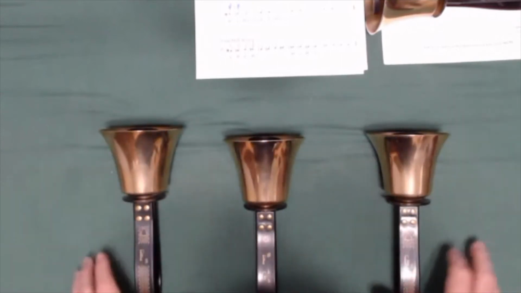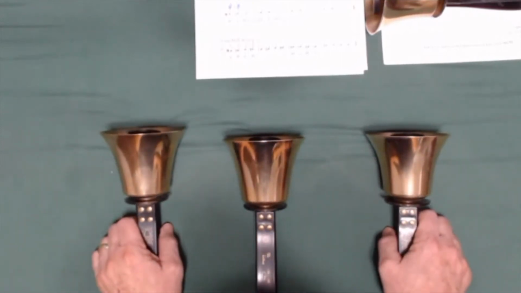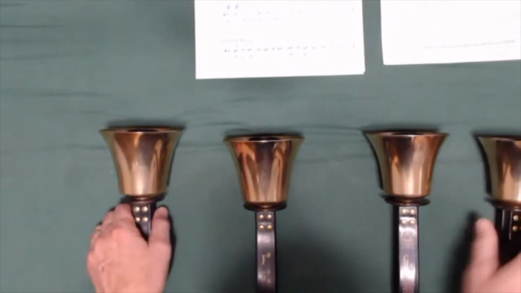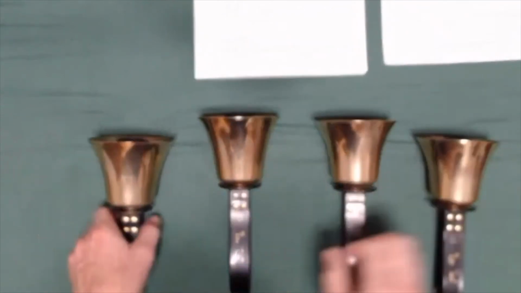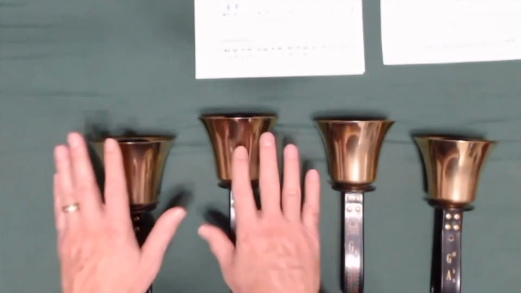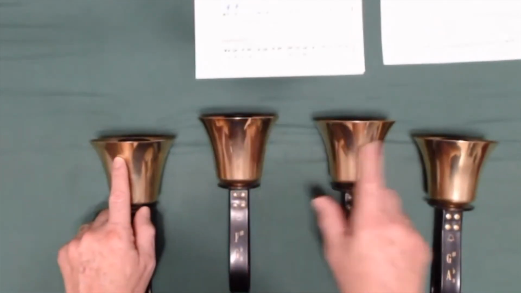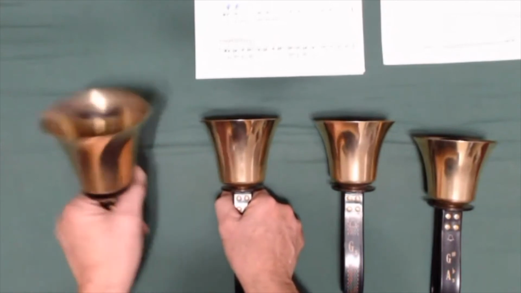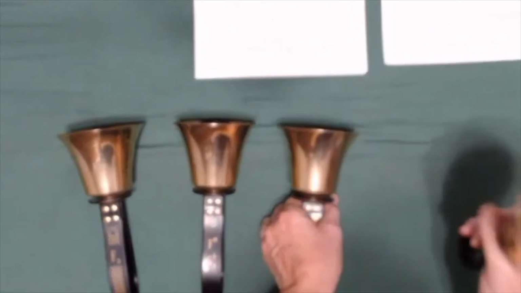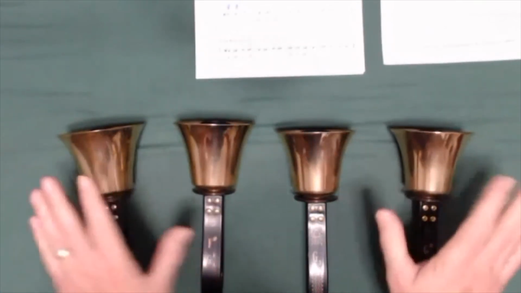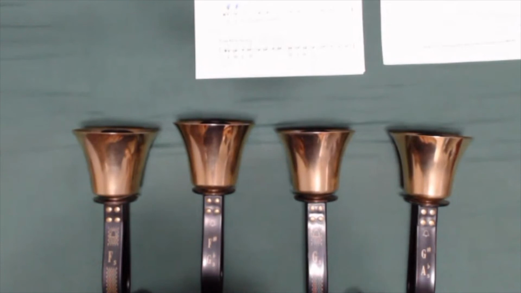The last thing I wanted to mention is 4-bell weave. And if you have the bells laid out 1, 2, 3, 4, then the bells to play are the first, second, third, and fourth. Same concept, outside the box, outside the box, outside the box, outside the box. So I'll just kind of leave it right there for that.